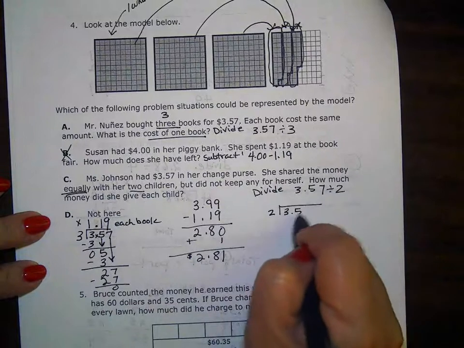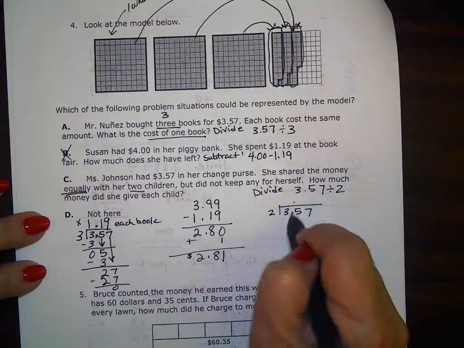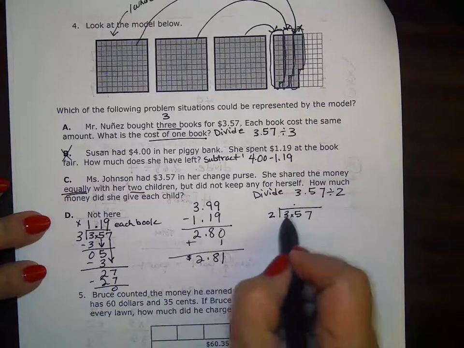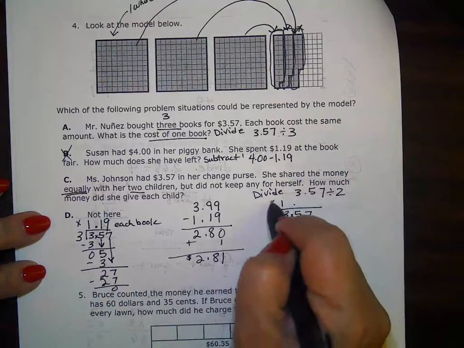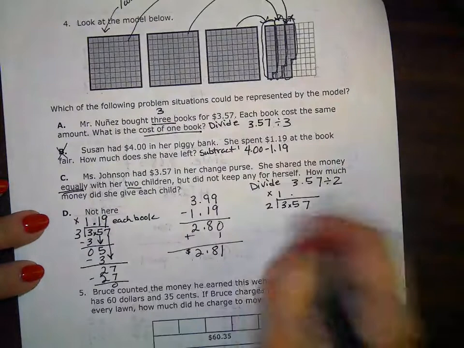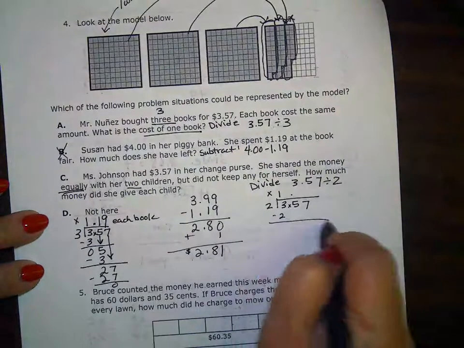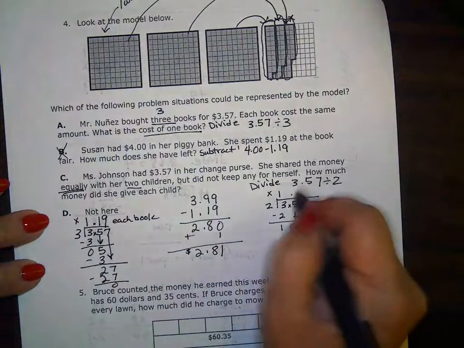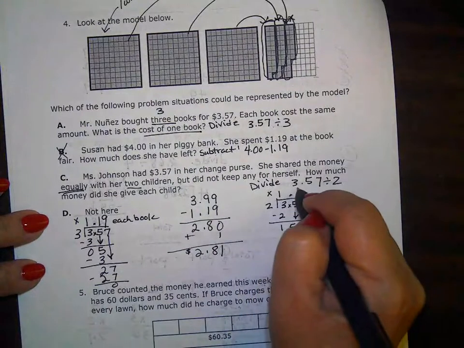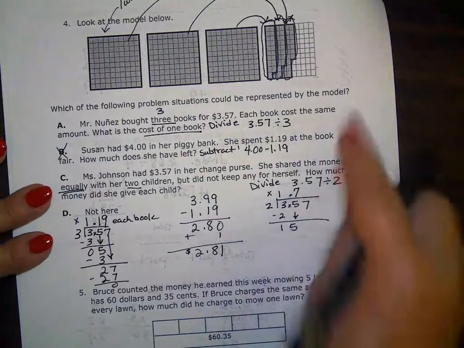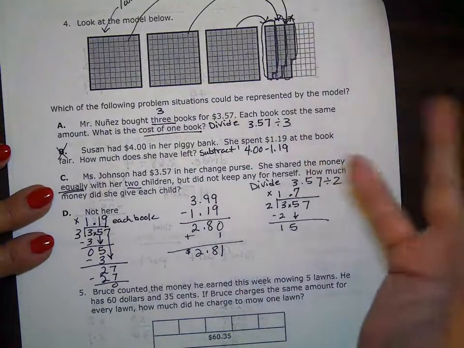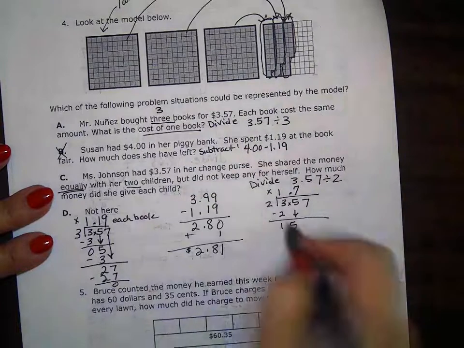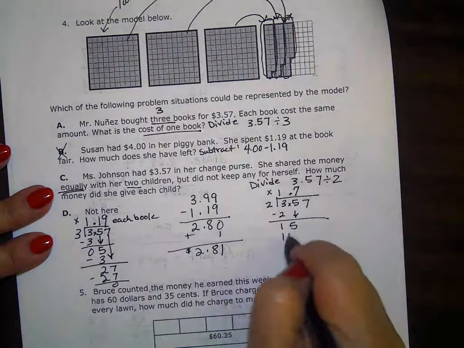So do you think this is going to work out? 2 goes into 3 one time. I don't think so, but let's see. Bring down the 5. 2 goes into 15, 7 times. Hey, I don't have 70 something to represent, so I can already see it's not going to work out.